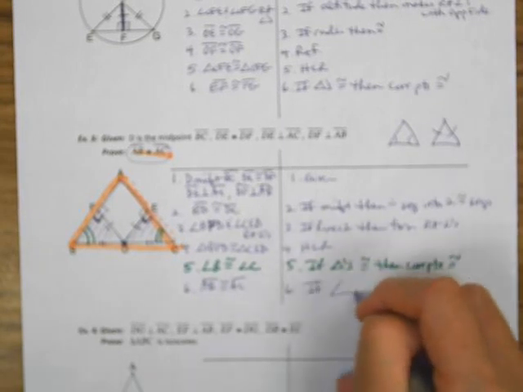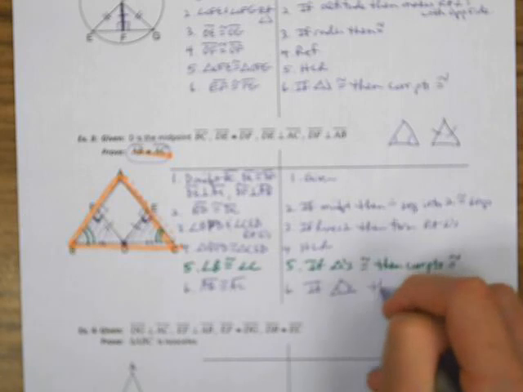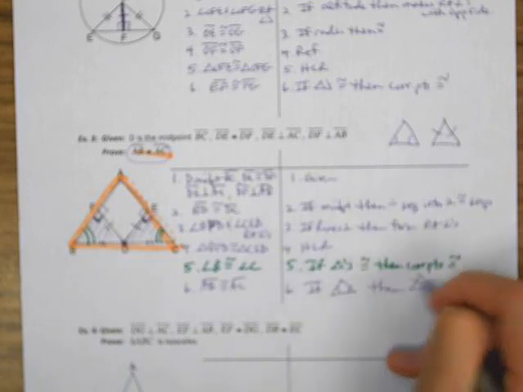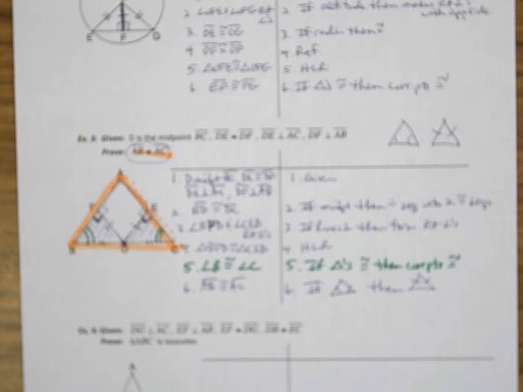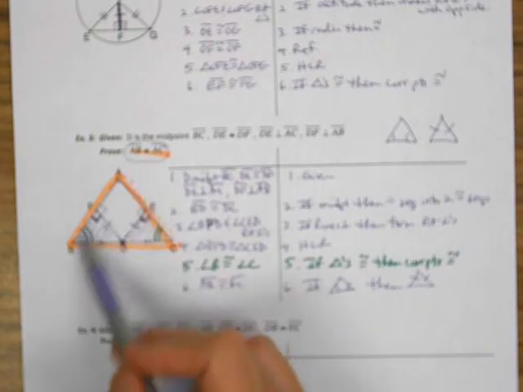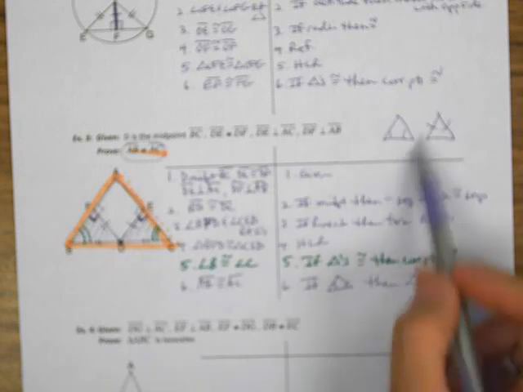So we're going to say if the angles are congruent, then the sides are congruent. So don't forget about that. It forces us to look not at two triangles, but at a whole triangle. And if I can get this, then I can get the sides.